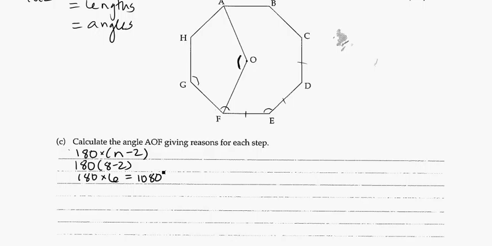So in total, inside of this octagon, there's 1080 degrees to be split up equally between the 8 angles, because they're all equal angles. So if we want to find the size of one interior angle, we can do 1080 divided by 8, because they're split up equally. So 1080 divided by 8 gives you 135. So I know each of these angles is 135 degrees.